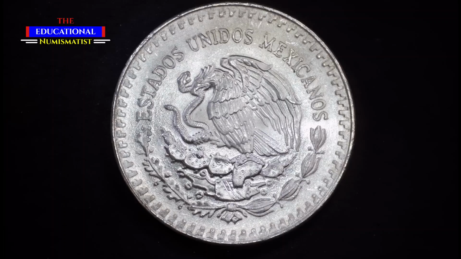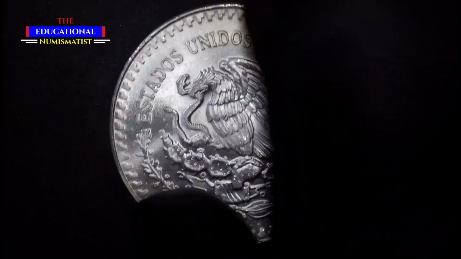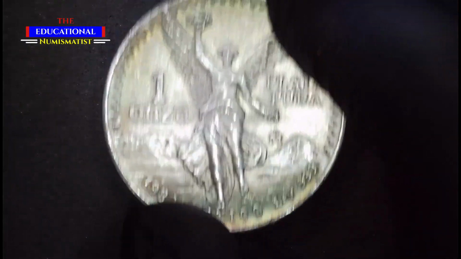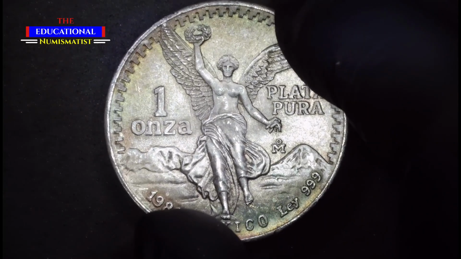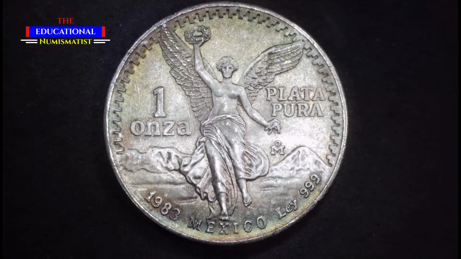And honestly, the obverse, which this is not, is not the advantage. That's not the draw for this coin, gang. This is right here. Not only is this a beautiful 1983 Libertad, which have a limited mintage to begin with, but you won't find many that have such beautiful toning as this.